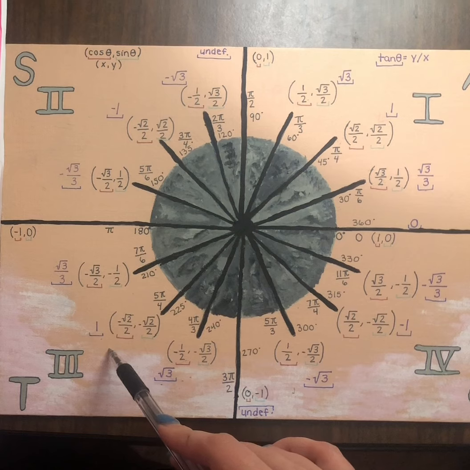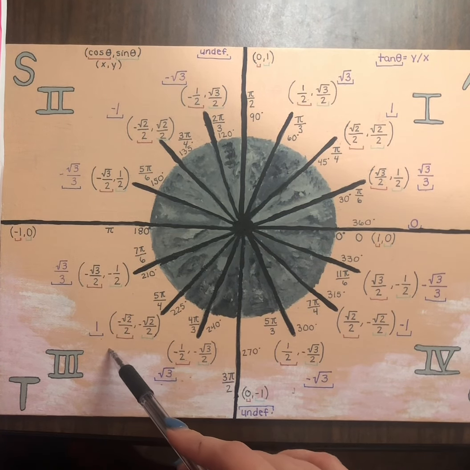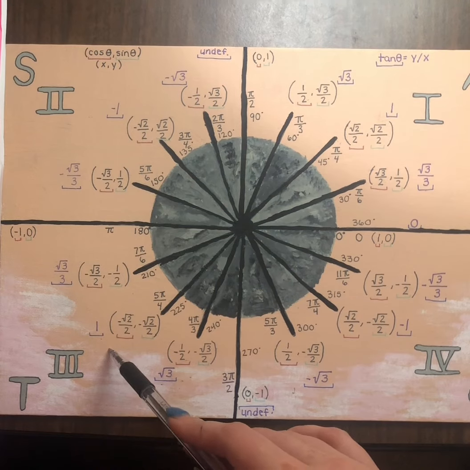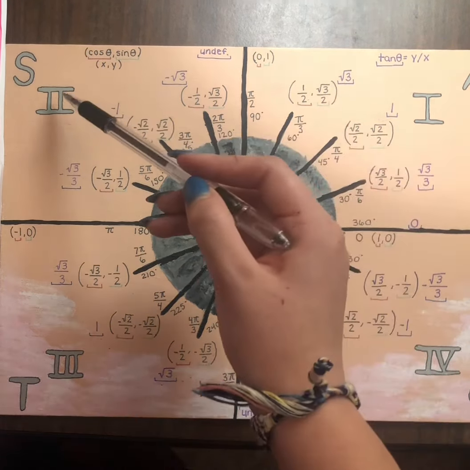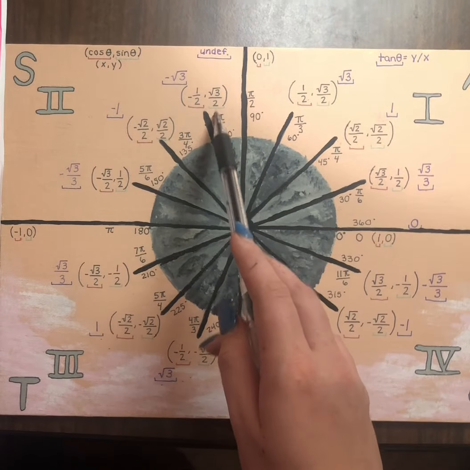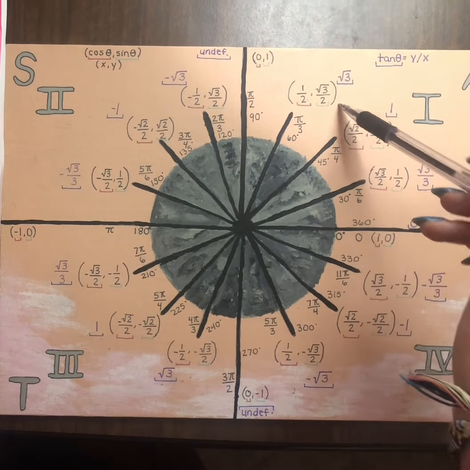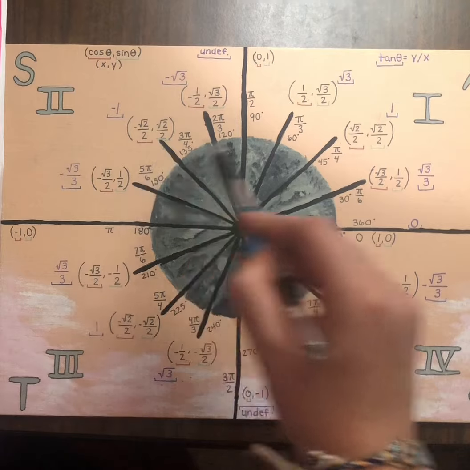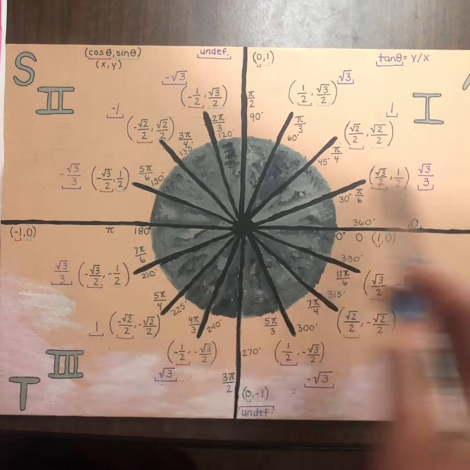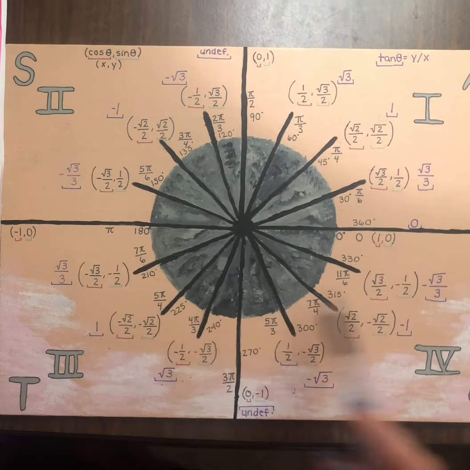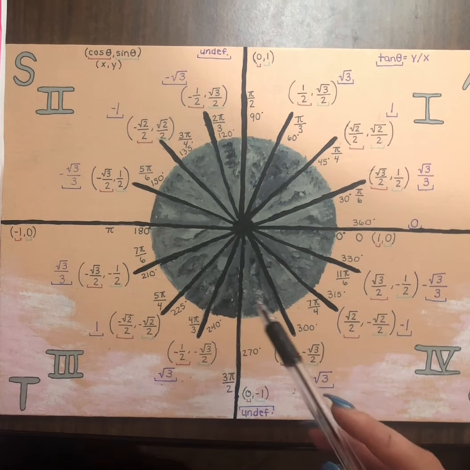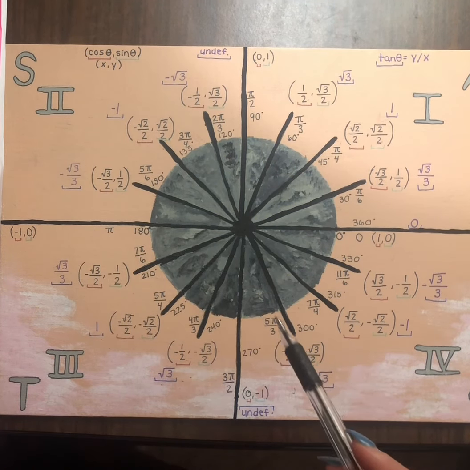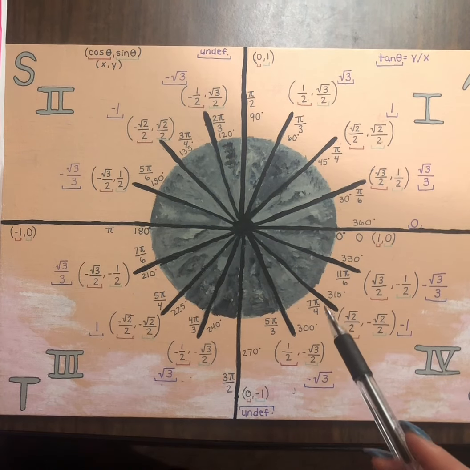For the third one, I have corresponding signs across the y-axis. So it's similar to what I did for the cosines, but with the signs, except it's across the y-axis. So we're going from left to right. Square root of 3 over 2, square root of 3 over 2, square root of 2 over 2, across from that, square root of 2 over 2, and so on for each of these values, but the bottom ones are negative.